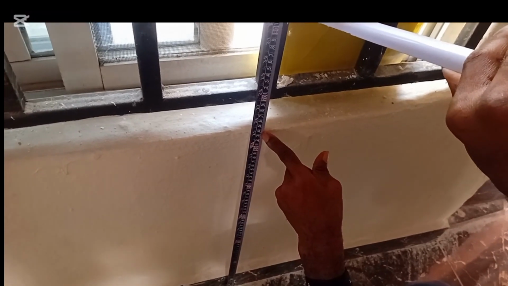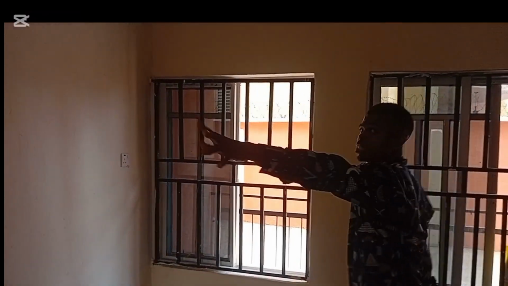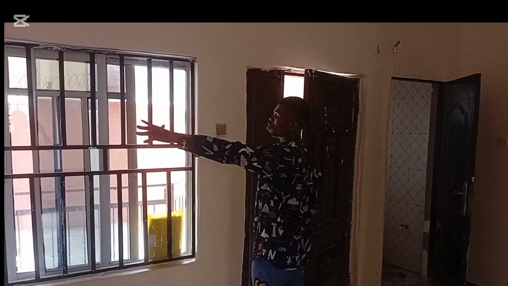Then we enter into another window. This other window's width is 116 centimeter. And the height is 138 centimeter. The slim height of the window is 63.8 centimeter. So if you have seen, we have gotten the measurement of the wall on this side. Now we have gotten from here to here. So we are taking note of these two windows and the space.